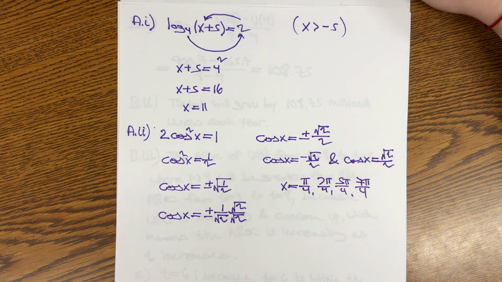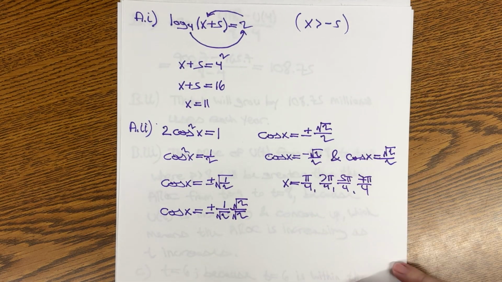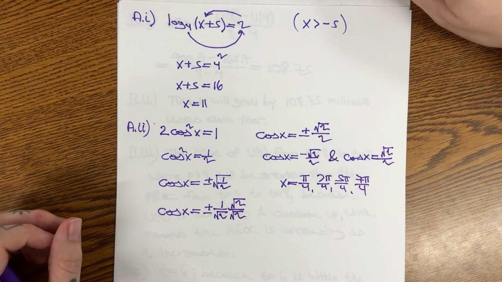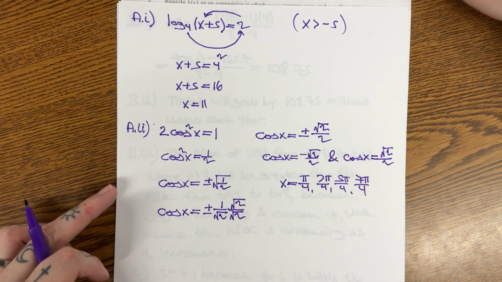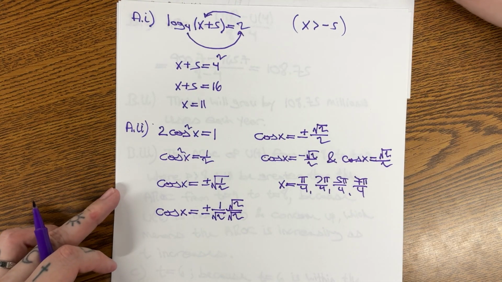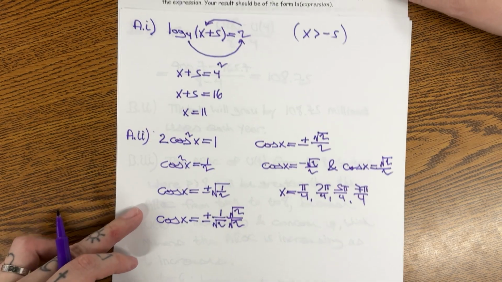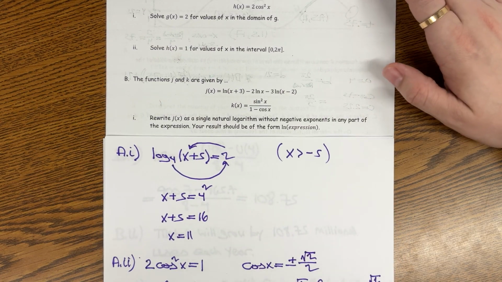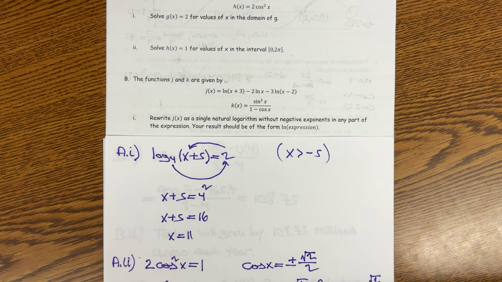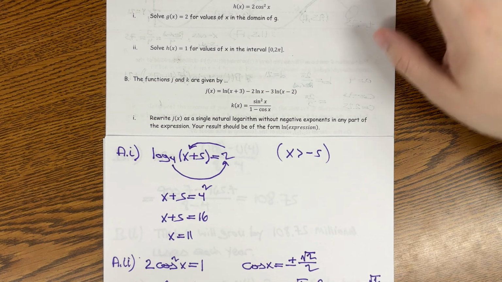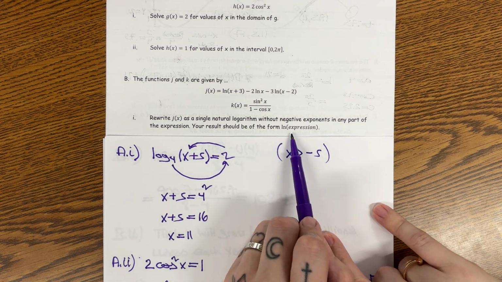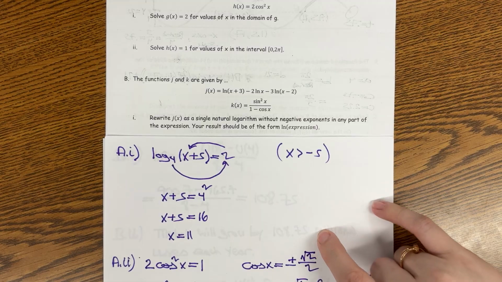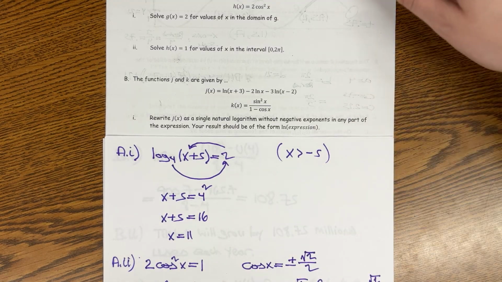All right, now looking at the next one, so part B. So the functions j and k are given by the natural logs up here, then we have this trig expression up here, or equation rather. So for part B, you want to rewrite j of x as a single natural logarithm without any negative exponents in any part of the expression. And then your form should be natural log with some sort of expression inside the parentheses for the argument.